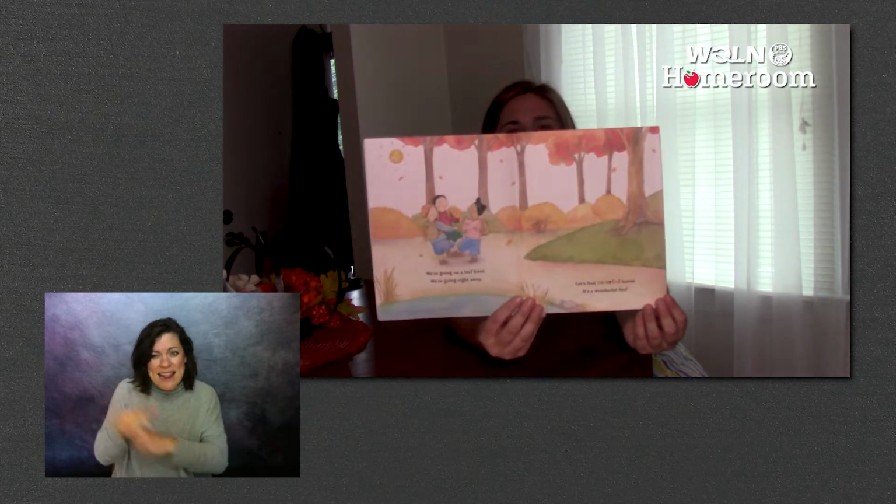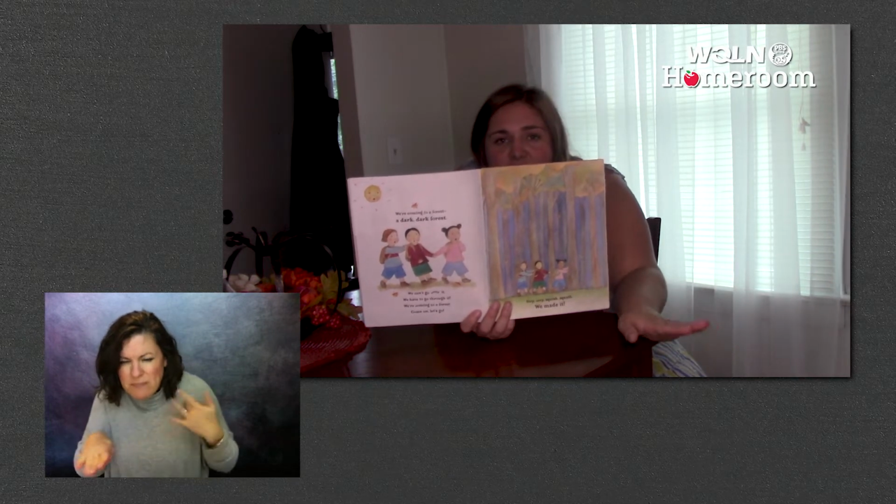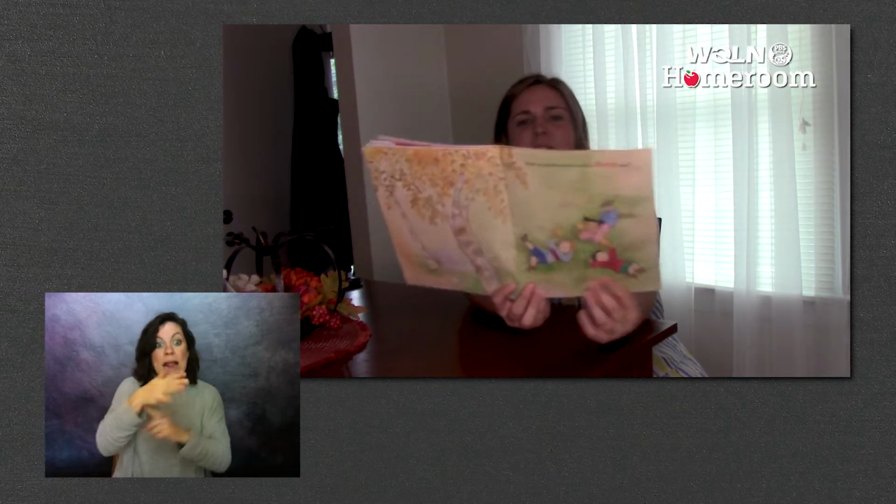We're going on a leaf hunt. We're going right away. Let's find colorful leaves. It's a wonderful day. We're coming to a forest, a dark, dark forest. We can't go over it. We have to go through it. Come on, let's go. Okay, let's pretend like we're going through a deep, dark forest. Step, step, squash, squash. Shh. We made it. Pick up those leaves from the birch tree.